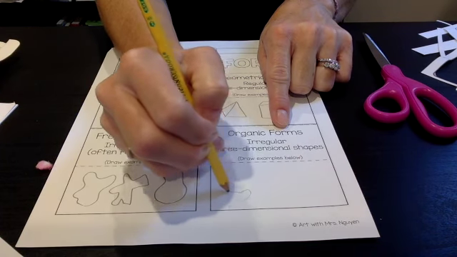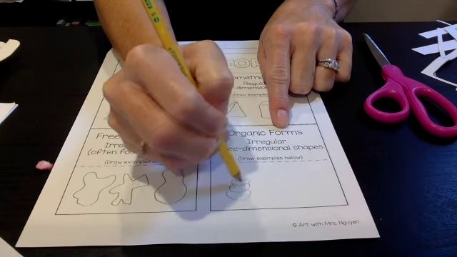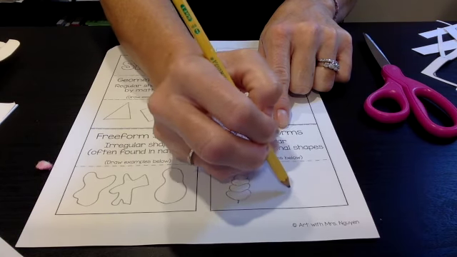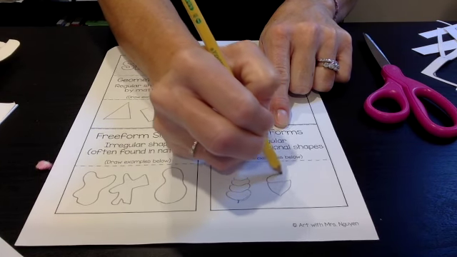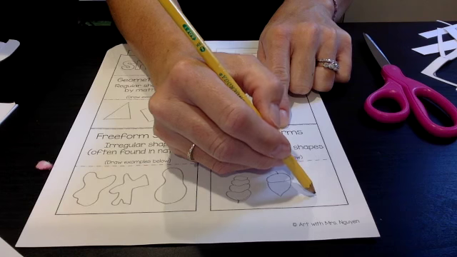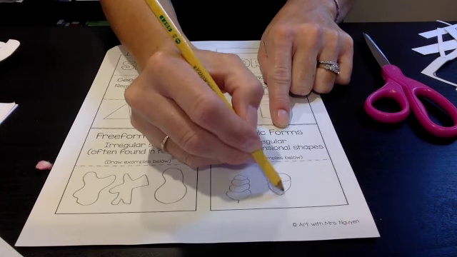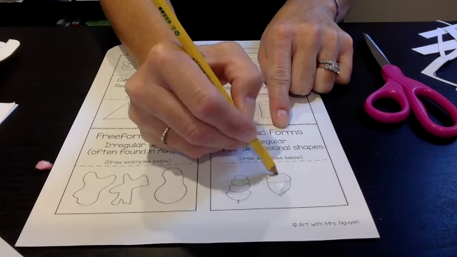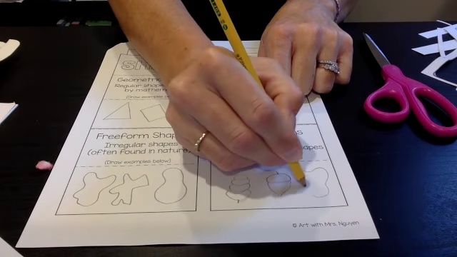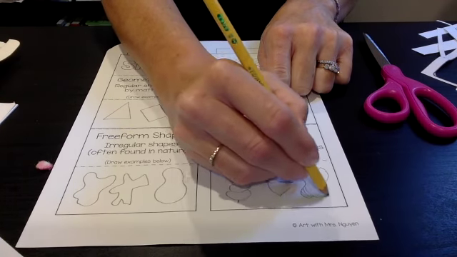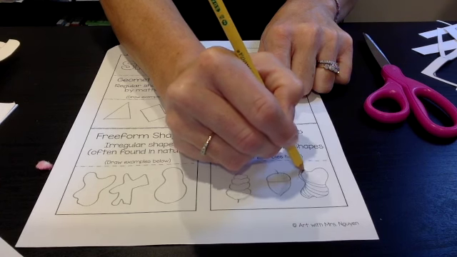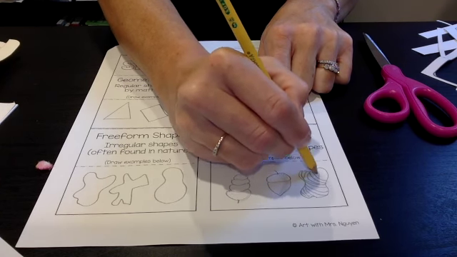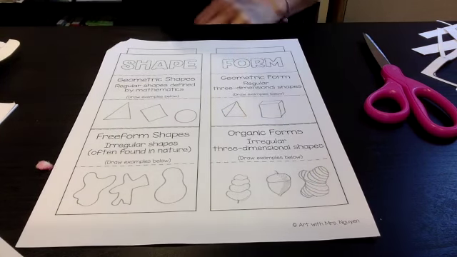Do the same with organic forms. Think of things you might find outside. I thought of like a pine cone or an acorn. And some ways that you can show that they're three-dimensional is to do some shading. Darken up one side and it will look three-dimensional. You can also make a form three-dimensional by doing contour lines, which just show the curve of the shape.